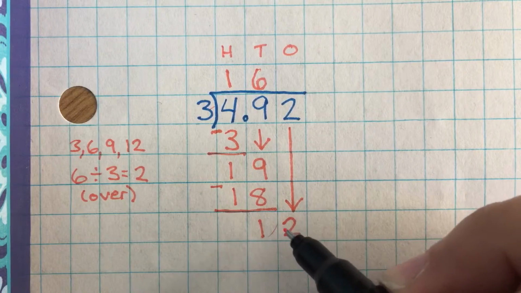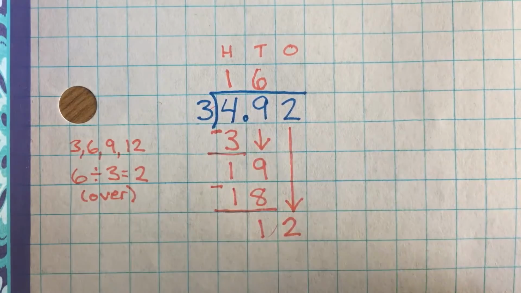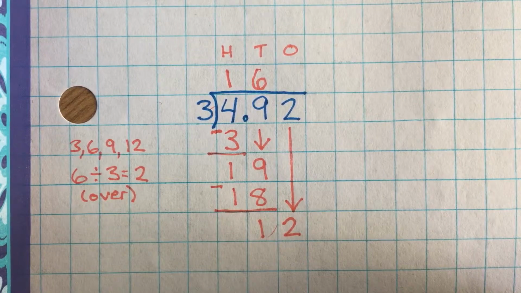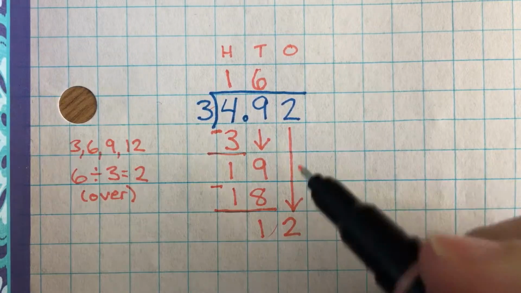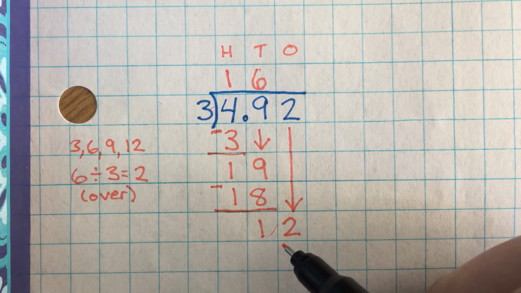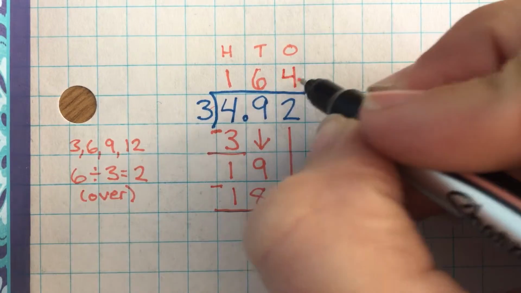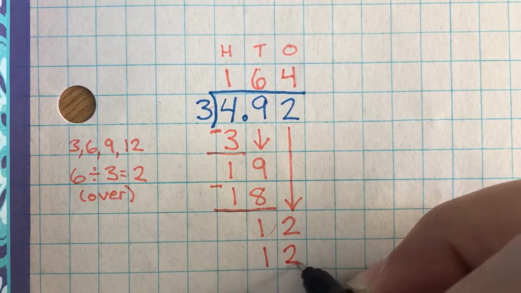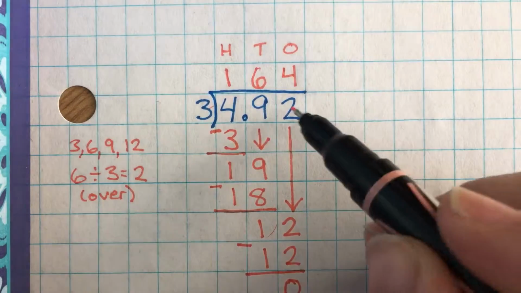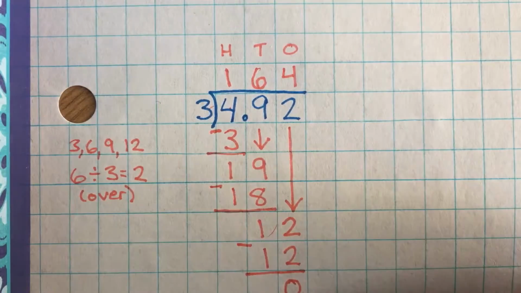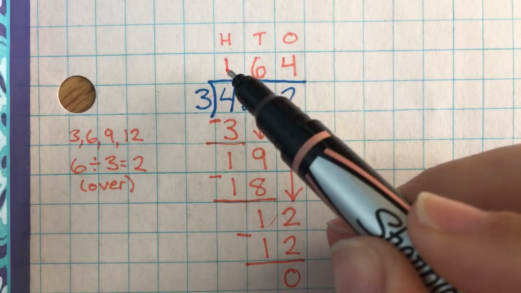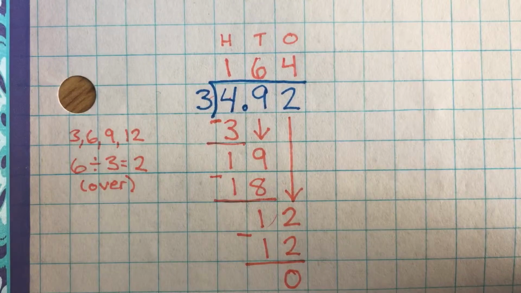So I want to think, how many in each? How many can I put into each of the 3 groups if I have 12 of them? I need to think of my 3 times tables. Do I have enough to put 5 in each group? No, I would need 15 for that, because 5 times 3 would be 15. So I don't have enough for 5 in each group. Do I have enough for 4 in each group? I think I do. 4 times 3 gives me 12, so that tells me I used up all 12 gummy bears. So I subtract, and I have 0. So when I've divided each of my groups of gummy bears and I have 0 left over, I know that I'm finished. So I know that each of my 3 friends gets 164 gummy bears, and I've divided evenly.